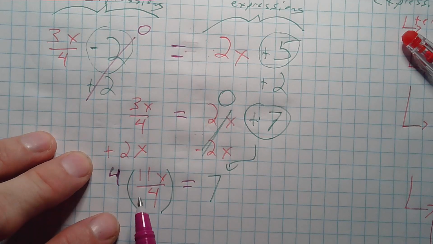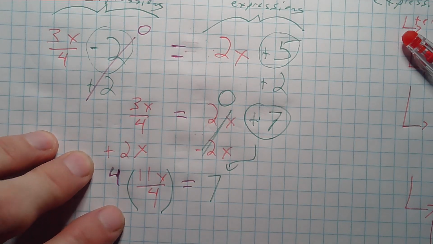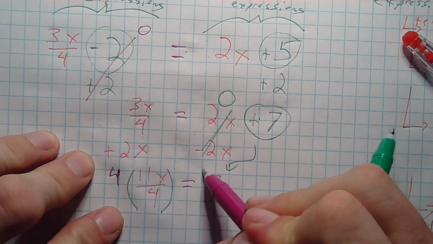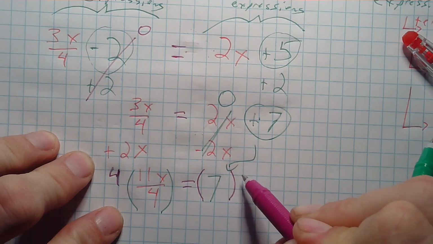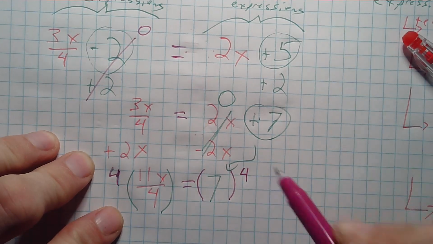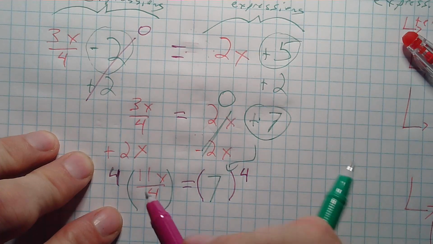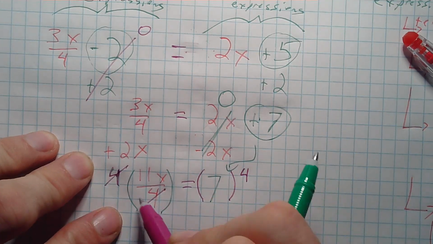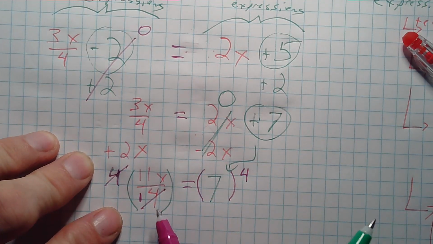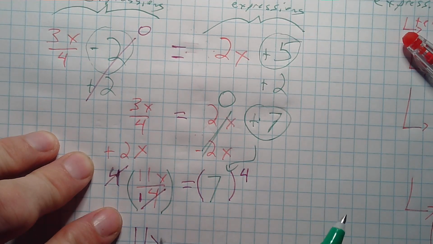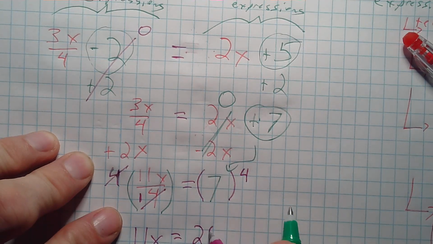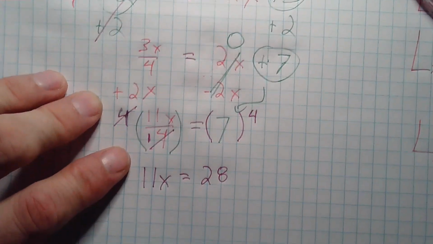But since that changes the value of this, if I change the value of one side of the equation, I need to change the value of the other side of the equation. So this gets rid of that, making this 1. So 11x divided by 1 is 11x equals, and then 7 times 4 is 28.